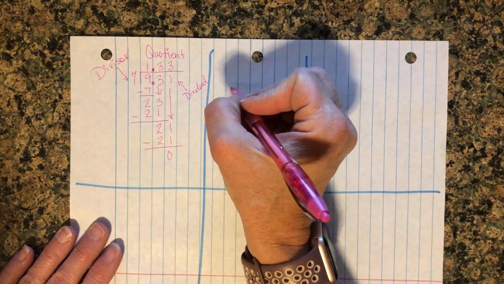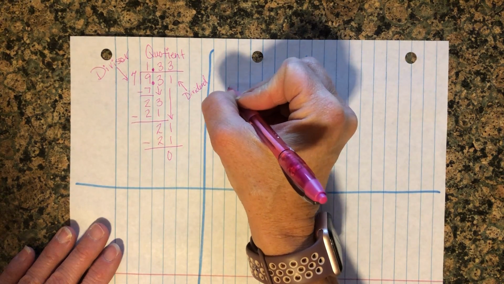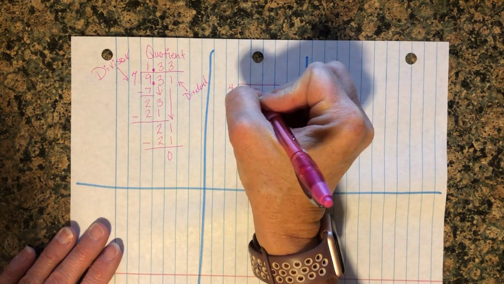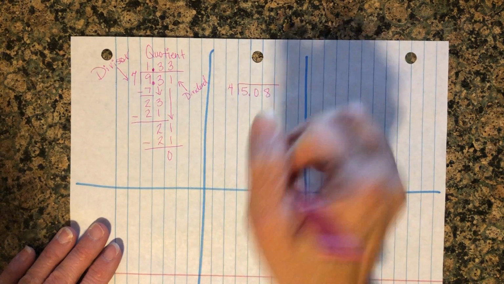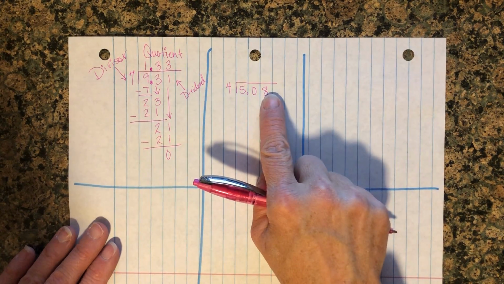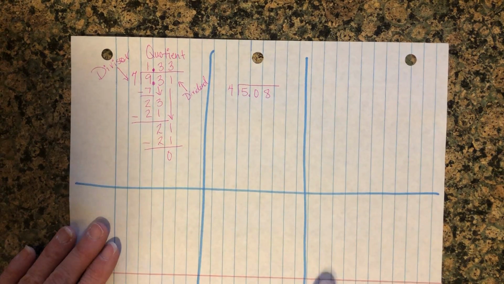Okay, I'm going to go through another one. Let's do 5 and 8/100 divided by 4. Again, dividend, the divisor is knocking at the door. The quotient is going to be our answer.